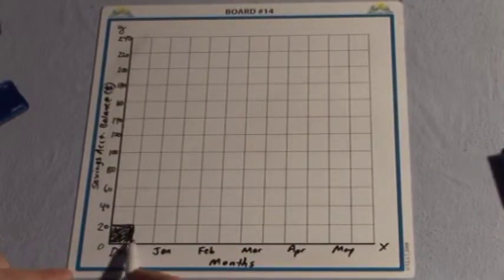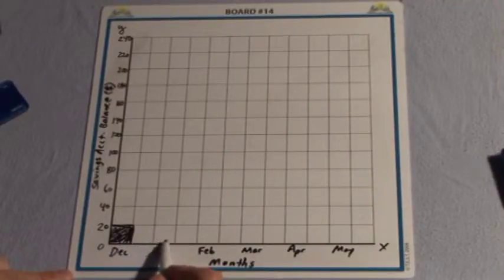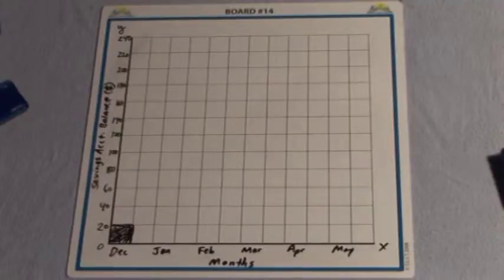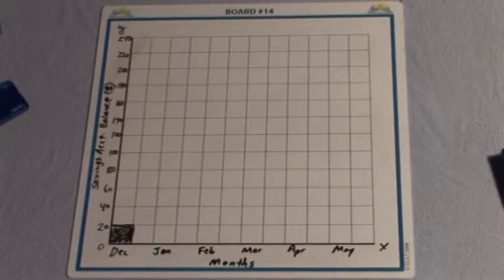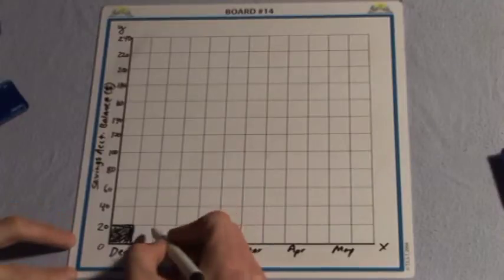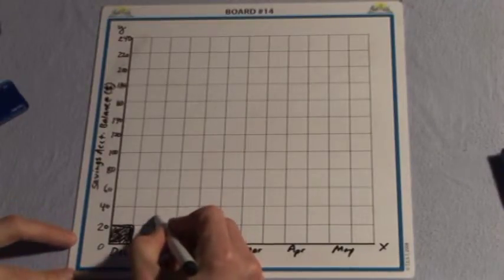Then moving on to January, notice that we are skipping a space. For bar graphs, there is always a space in between the bars. If you're creating a histogram, which will be in another lesson, you will put the bars flush against one another. So for January, we can see that he saved an additional $10, and now his balance has increased to $30.